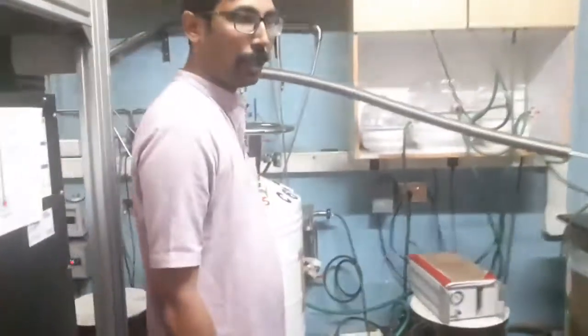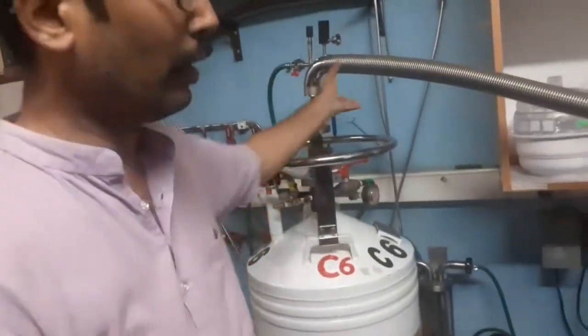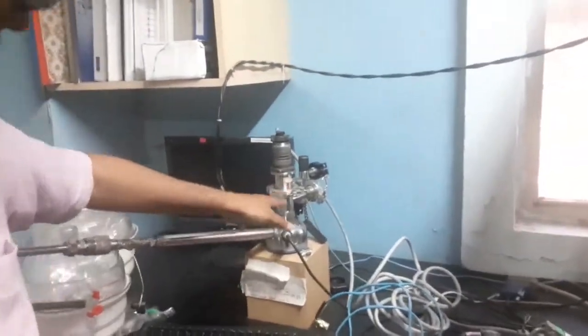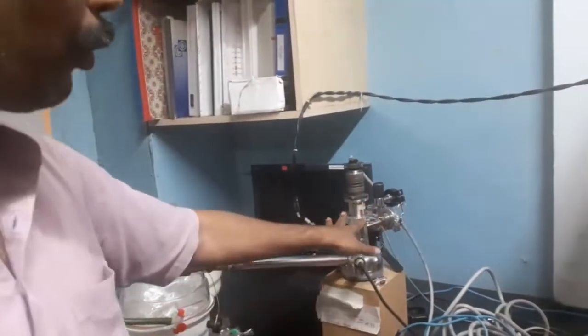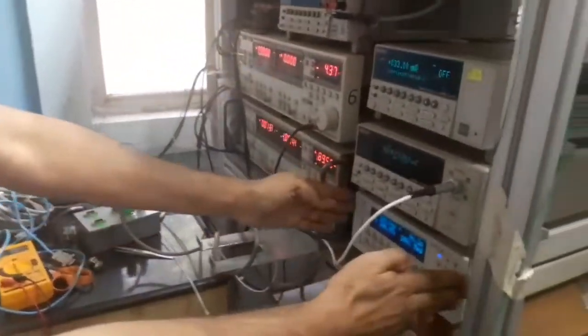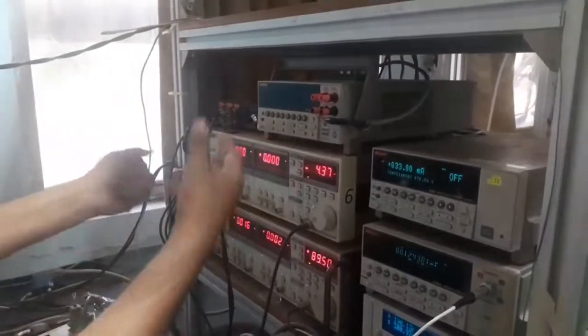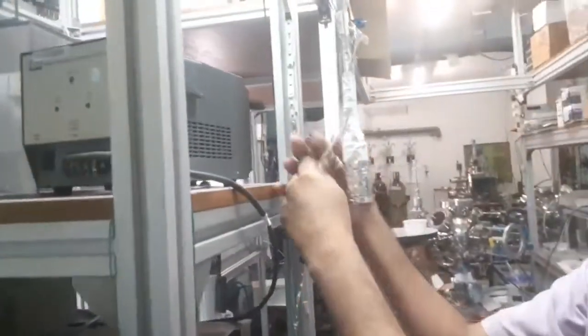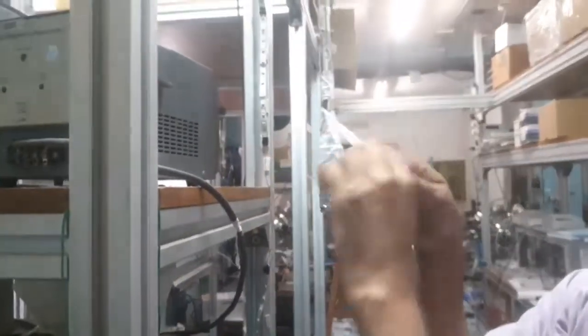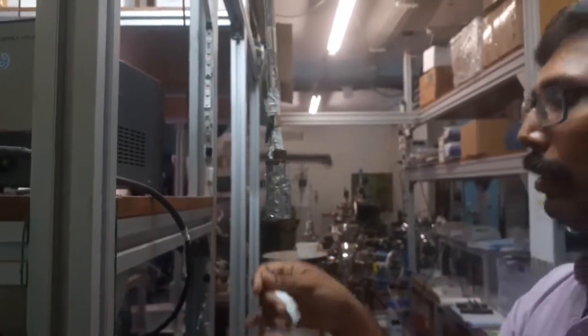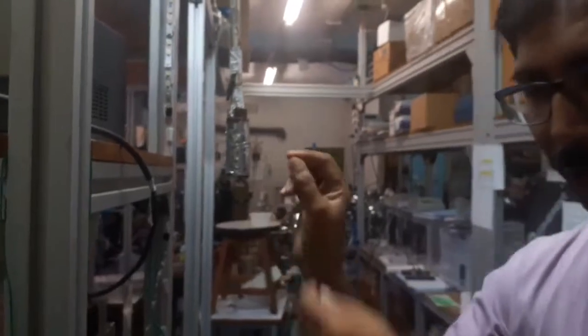Here we have a liquid helium double wall tube that goes into a system, and this is a 4-probe measurement system. We can do either 4-probe or 2-coil. In the 4-probe, this is the temperature controller, this is the current and voltage source, and here is the coil setup. Now I'll explain the coil a bit. These are all inserts that we use in which samples can be put in. I want to open it.